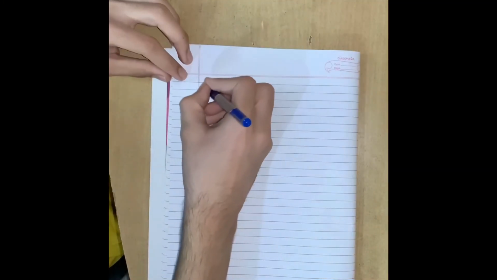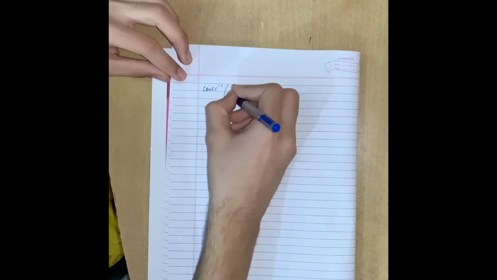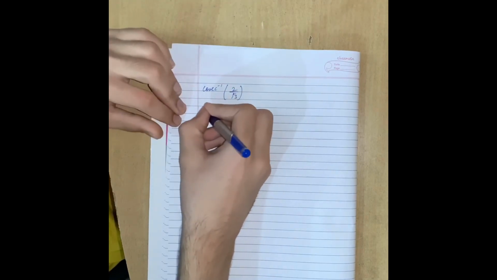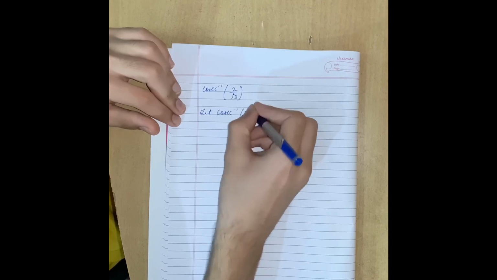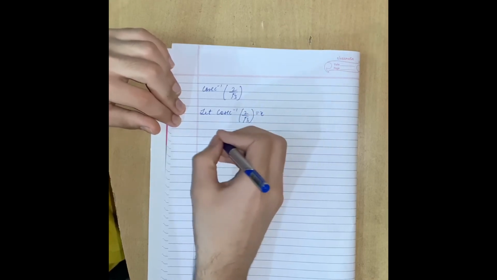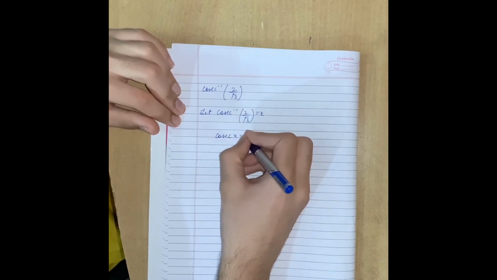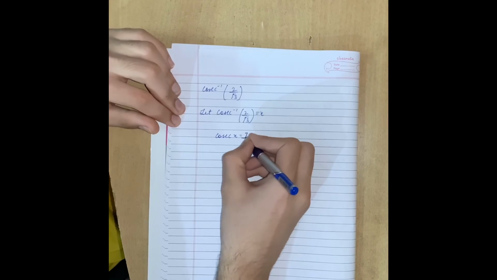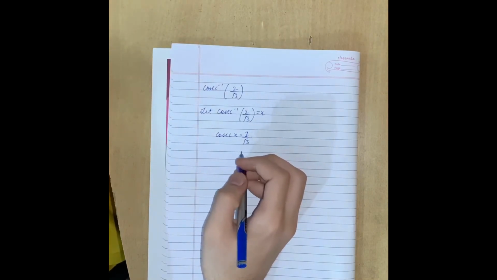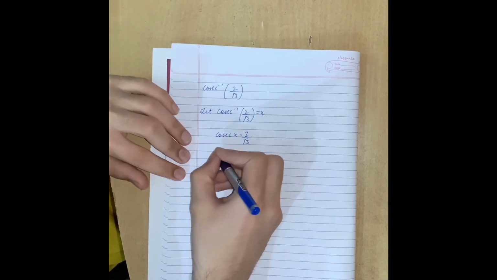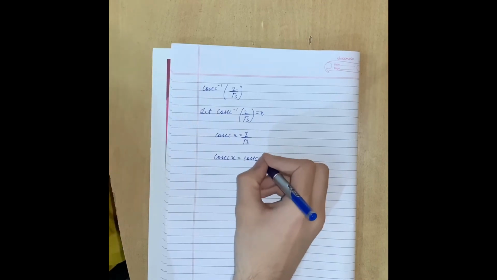We have here cosecant inverse of 2 by root 3. So we will first let cosecant inverse 2 by root 3 be x. When cosecant inverse goes to the other side, it becomes cosecant. So cosecant x will become 2 by root 3. So we know that sine 60 is root 3 by 2. So it will become cosecant x is equal to cosecant pi by 3.